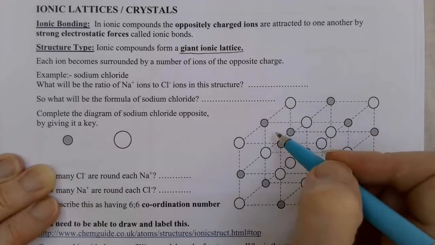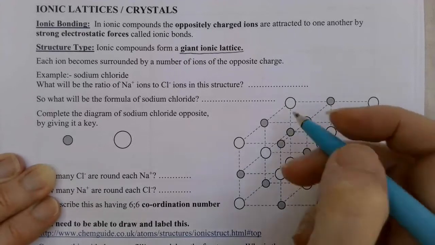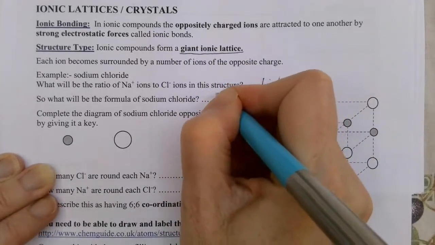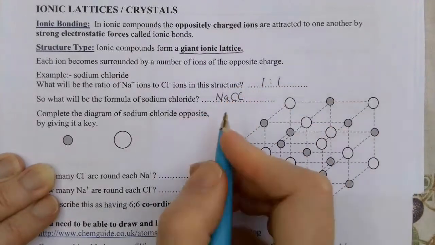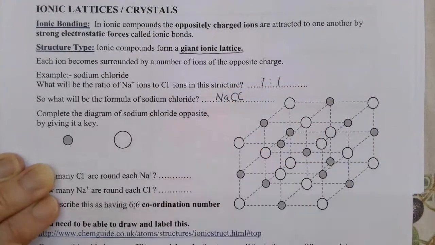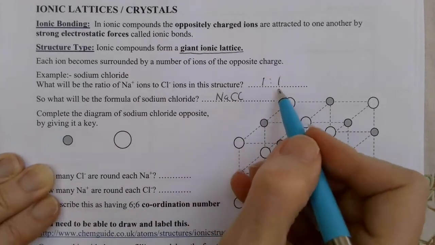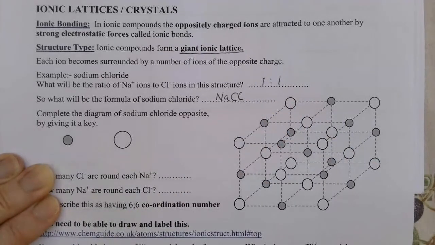Now the ratio of sodium ions to chloride ions in this will be 1 to 1. So the formula of sodium chloride is NaCl. 1 Na for every 1 Cl. But unlike a molecular formula, it doesn't tell us the actual number of species present in my compound, because you can see from the diagram I've got far more than 1 sodium and 1 chloride. So with the ionic structures, it only gives us the ratio of the different species.